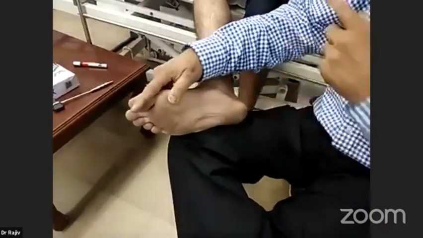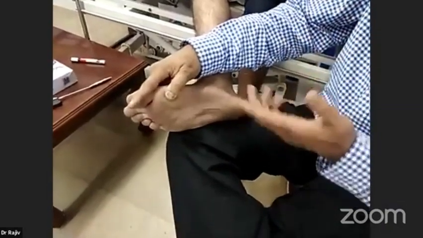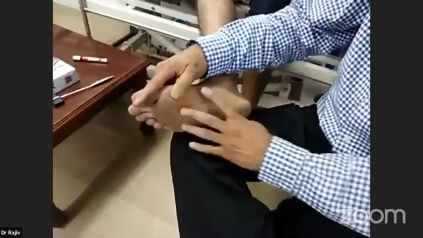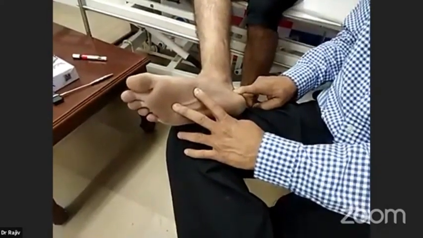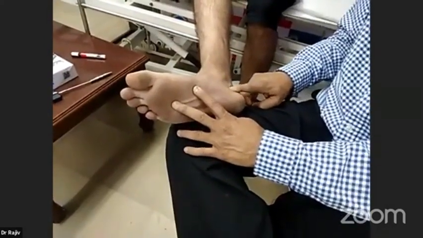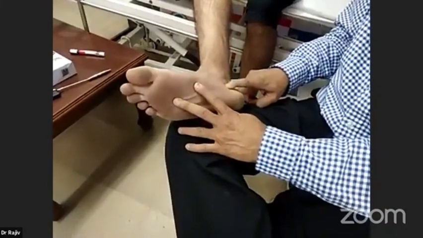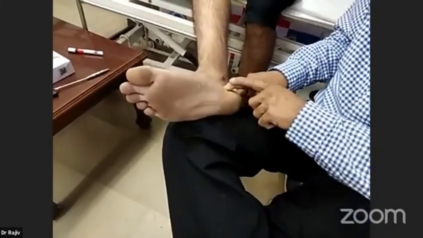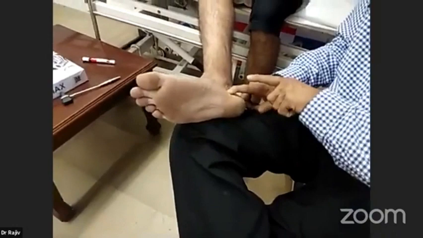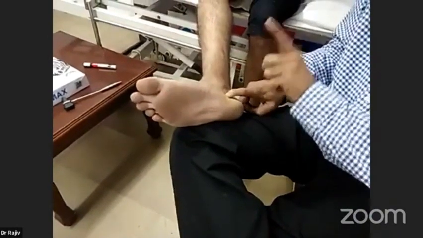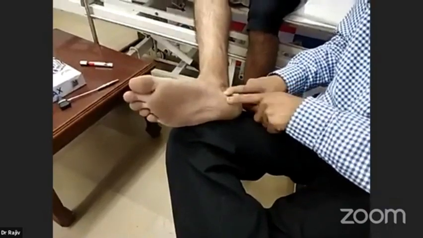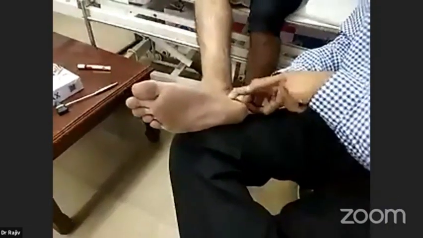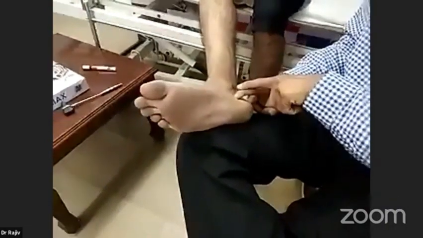So it is better if you want to inject, you take your patient under C-arm and start palpating from back over the calcaneus medial aspect, and then suddenly there is a give way. Now this give way tells you that you have entered into the anterior portion of the calcaneus. You need to inject dorsal to the fascia and above the spur, not into the spur.